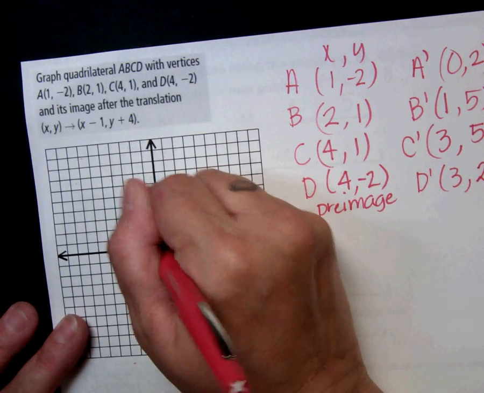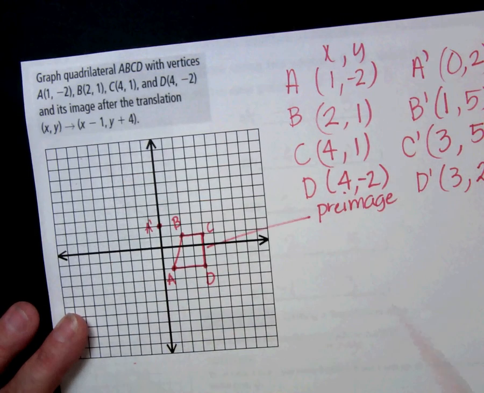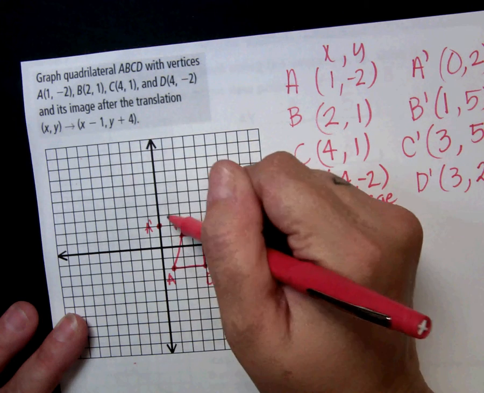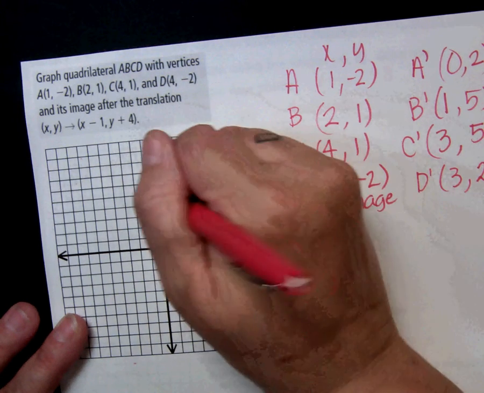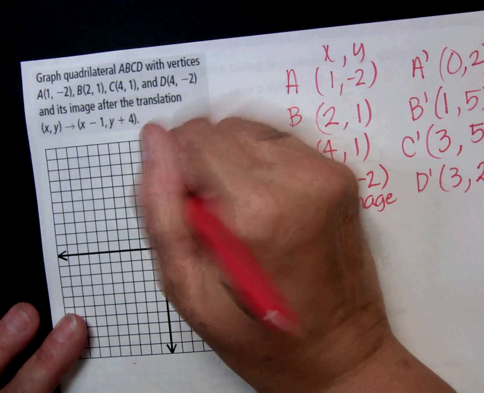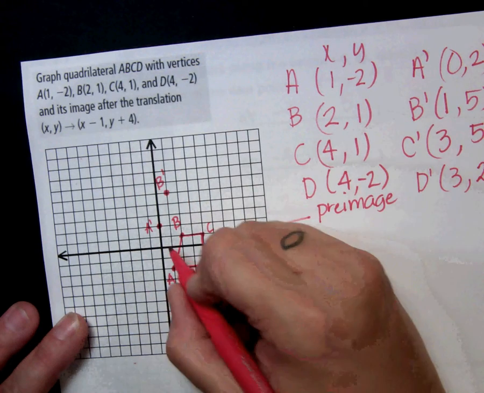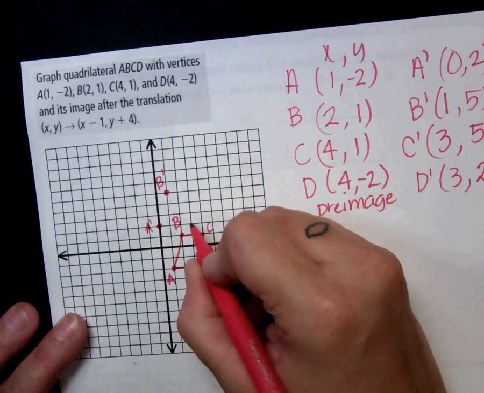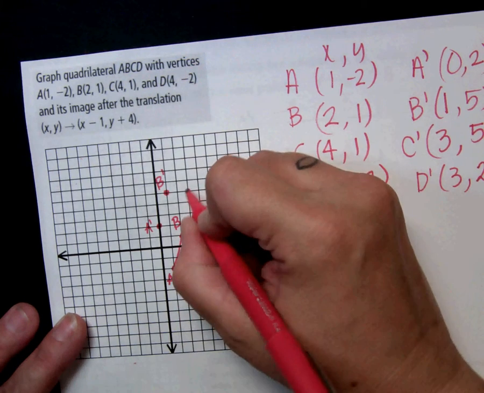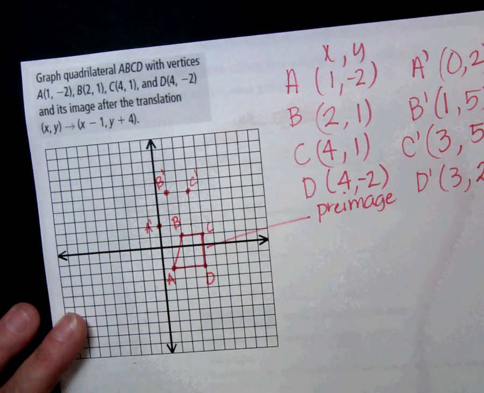That's going to make our A prime. B prime. C prime.